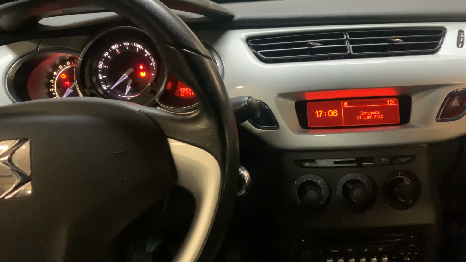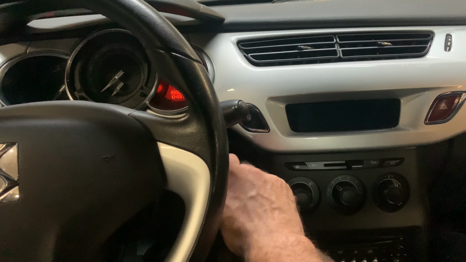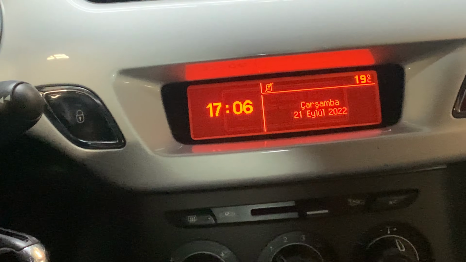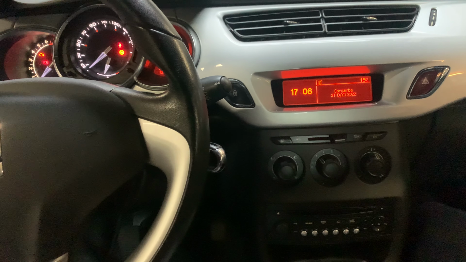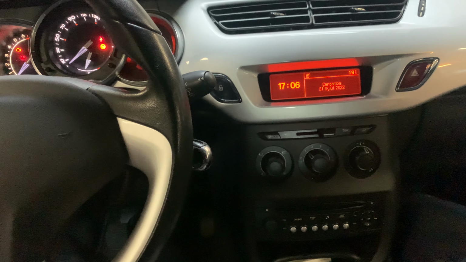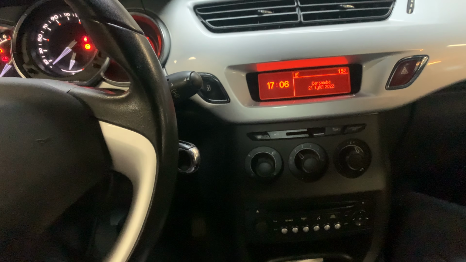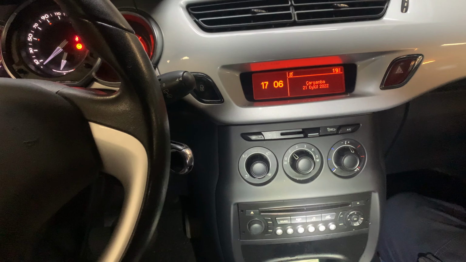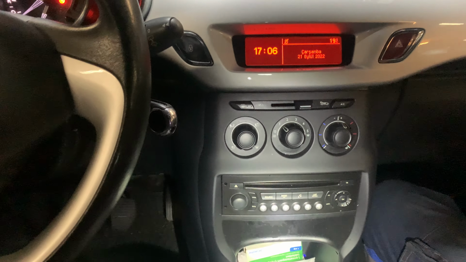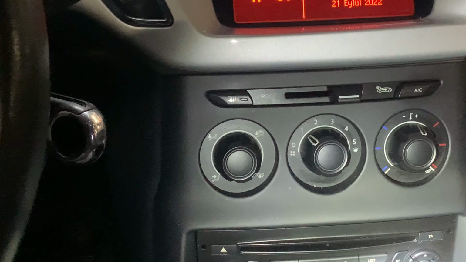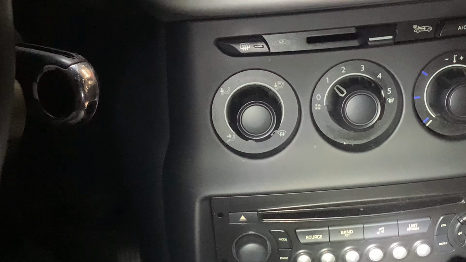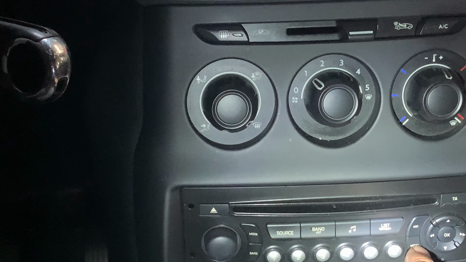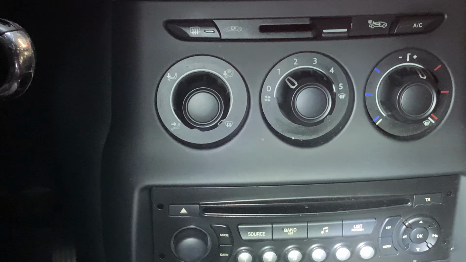Okay, first of all, as you can see, there is a foreign language and I'm going to show you how you can turn that back to English. I had to search for myself, and the trick is you have to do it from the radio, from here. So I'm going to zoom in to have a look at that, and then there is a menu button over here. Press that.